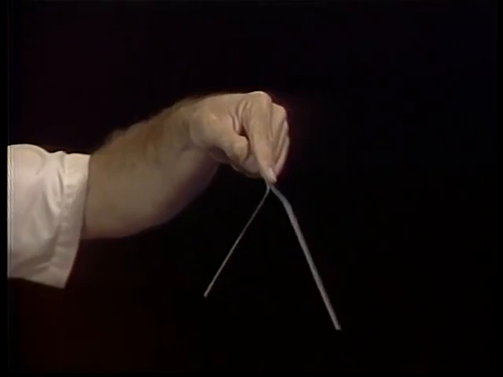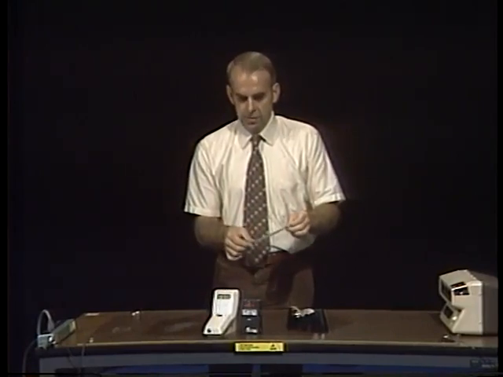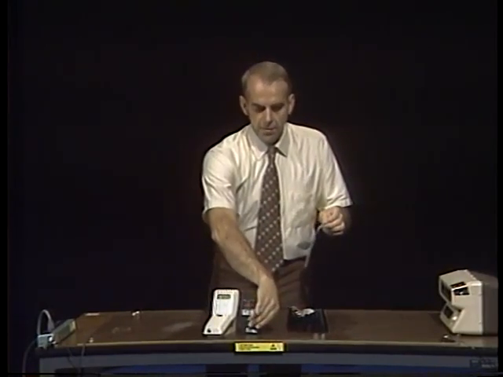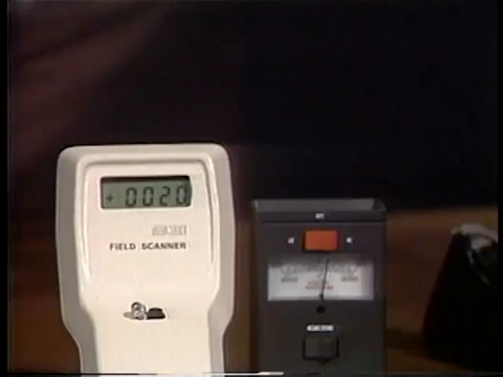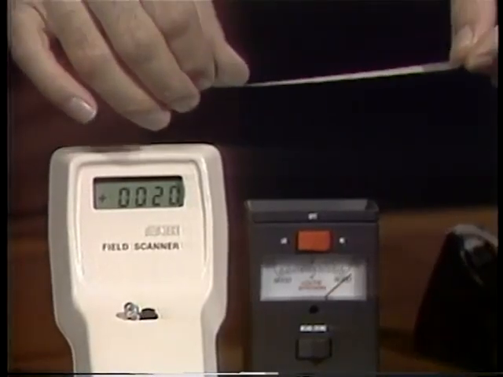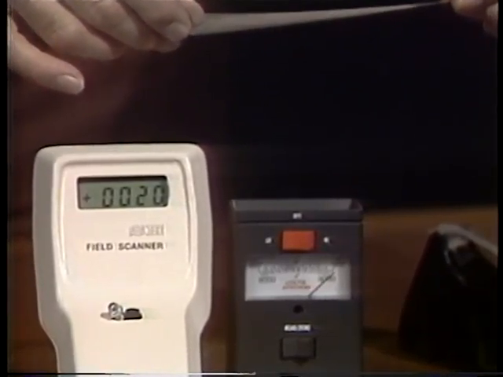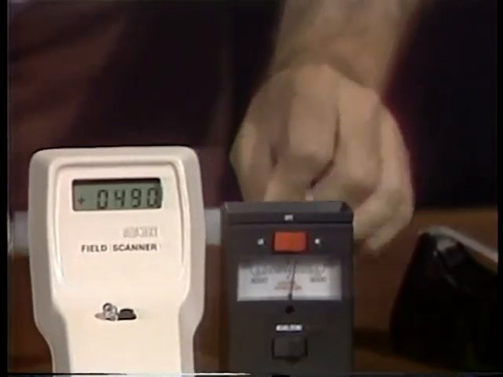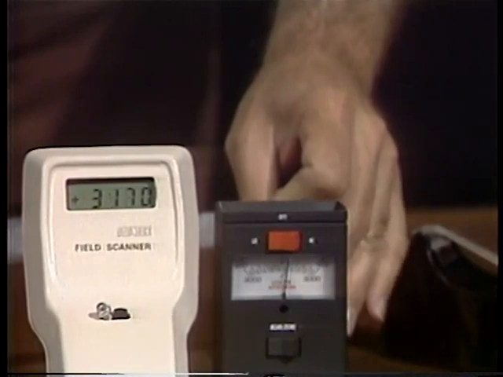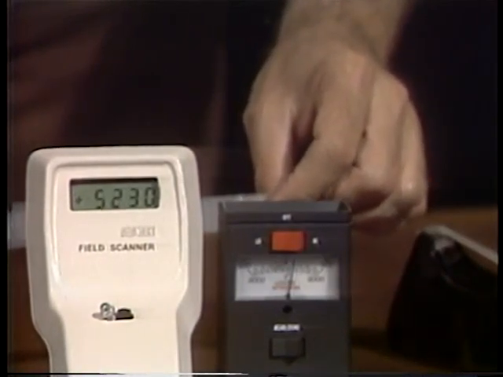The third property of static charge is that it creates a field, and we can measure these fields with static meters. Let me illustrate first with the zero-center analog meter. As I bring the charged tape near to it, you can see that it pins the meter, indicating a charge of more than 3,000 volts on this piece of tape. Similarly, the digital meter shows me a large charge on the tape and indicates that the polarity is positive.